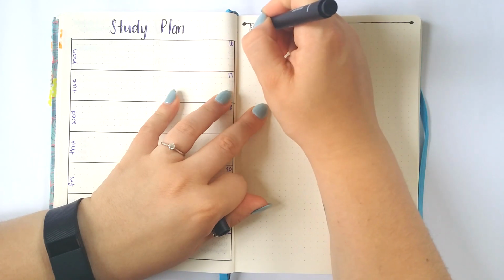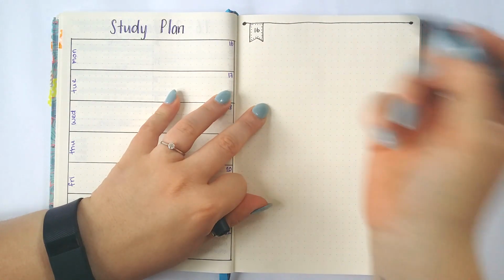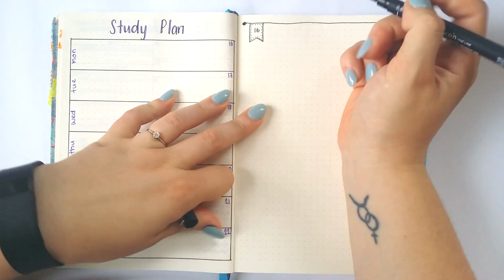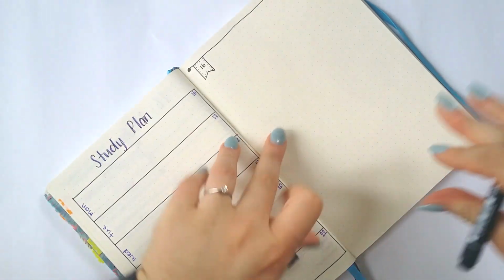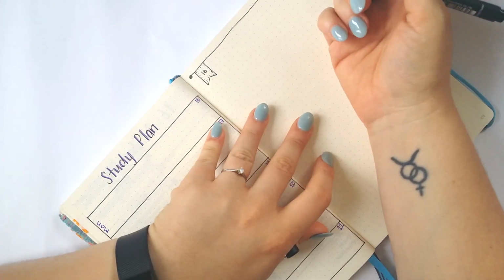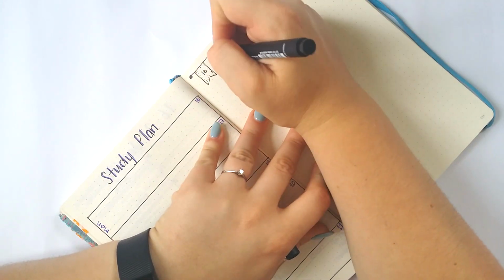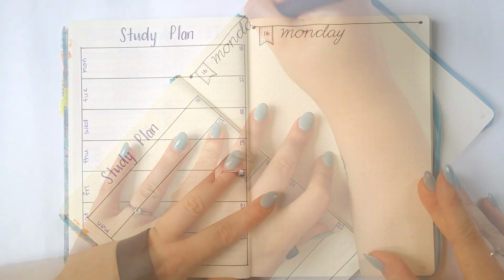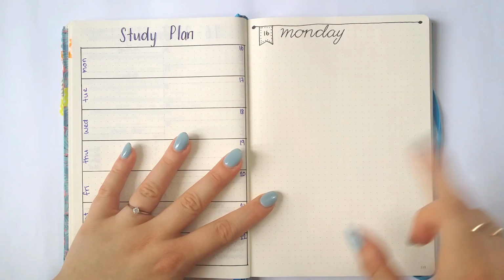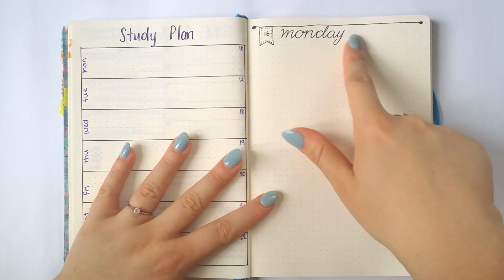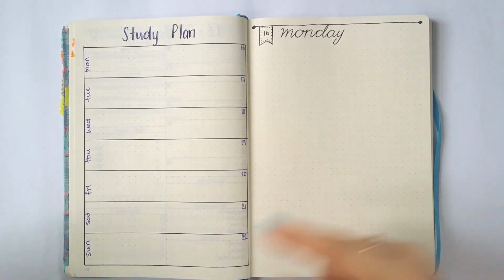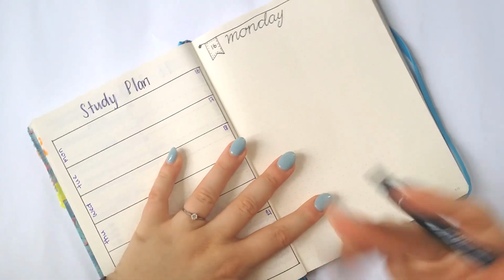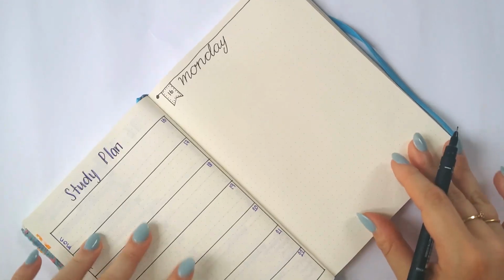And I'm going to put the date, 16. And then along here, I am going to write Monday. You can do this however you want to do it. I am going to do a sort of lowercase, slightly cursive font. So for dailies, what I want to do is actually show you two different options. So the first one is this, and then I'm going to show you a second option, which is very basic. And that, for some of you, is exactly what you need.